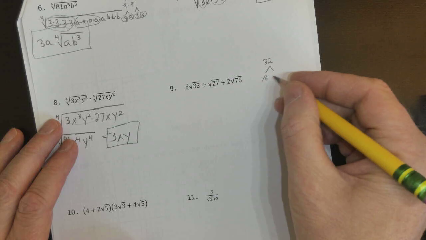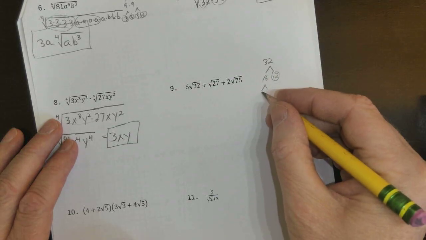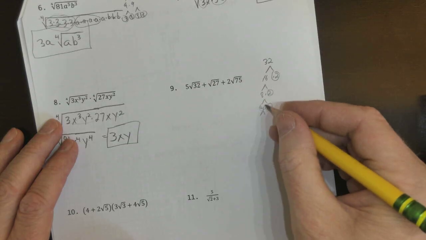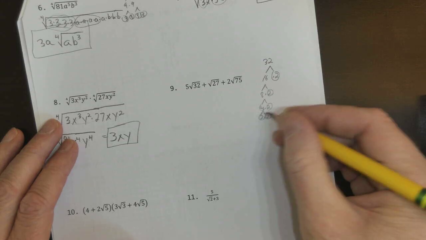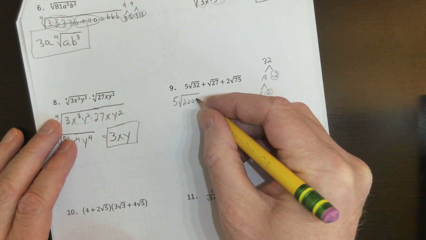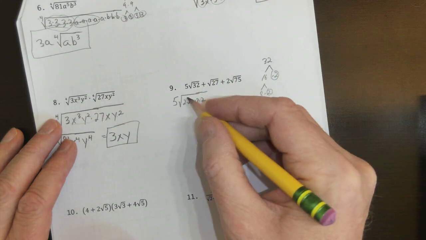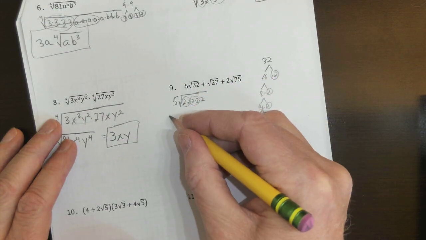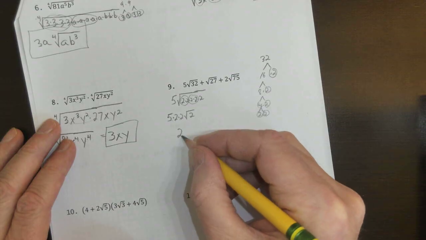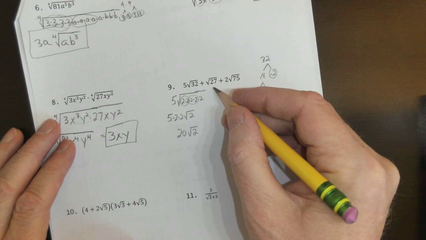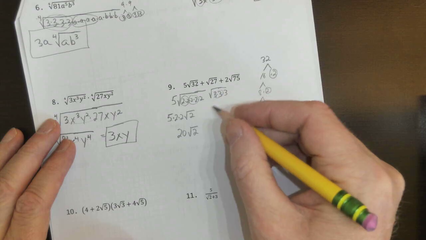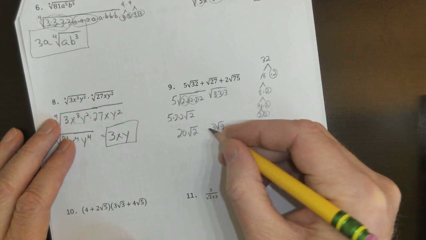Number 9, 16 times 2, take 8 times 2, take 4 times 2. Oops, 4 breaks down. I didn't triple that. Okay. So 5 square root of 2 times 2 times 2 times 2 times 2. That's 5 times 2 times 2 square root of 2. And that's 20 radical 2. 27 is 3 times 3 times 3. 9 times 3 is 27. So that is 3 radical 3.